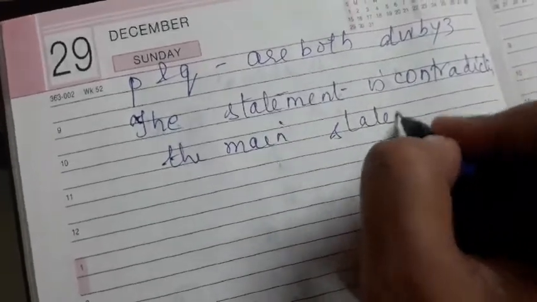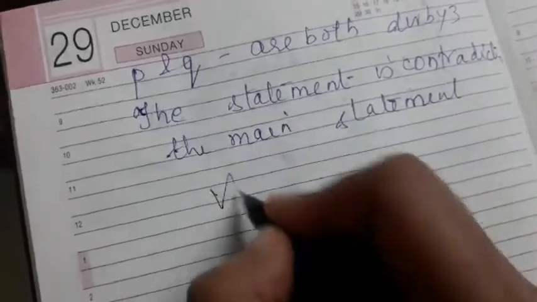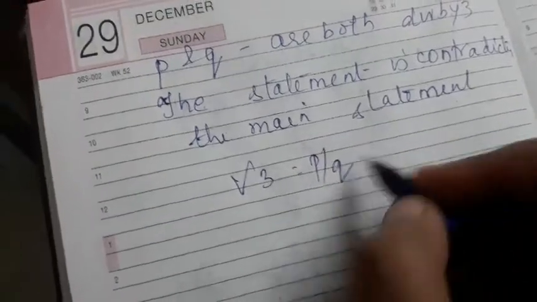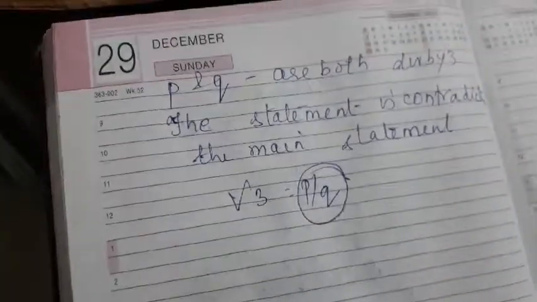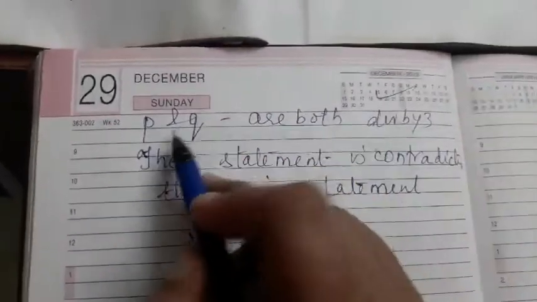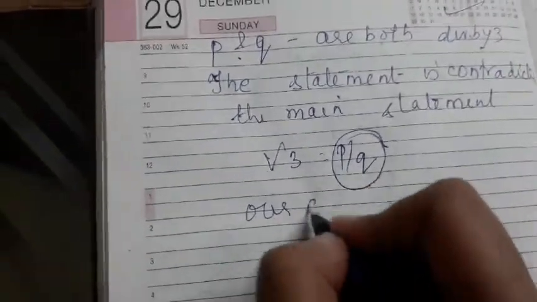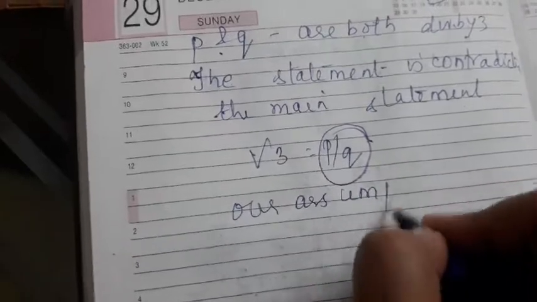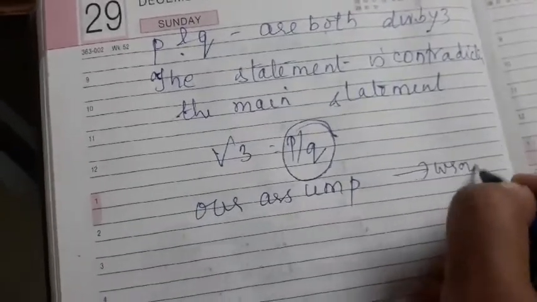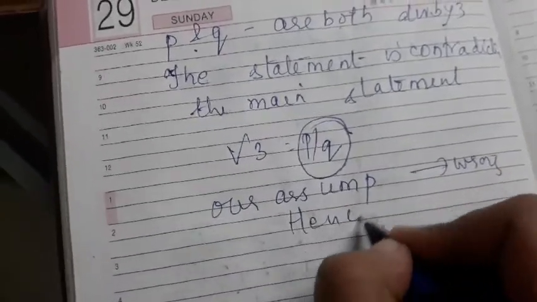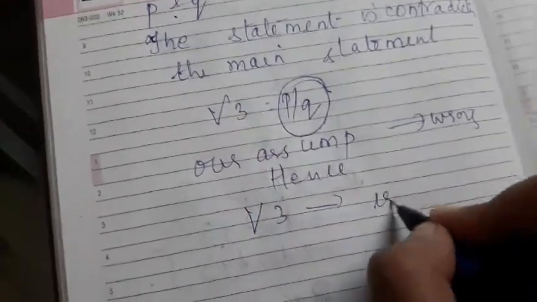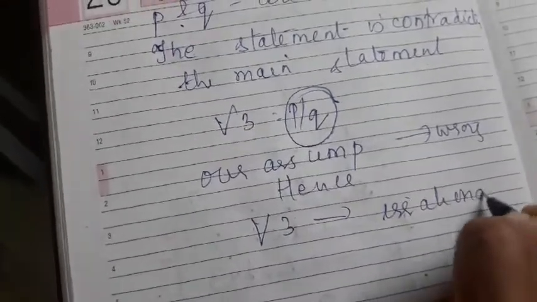What is our main statement? That let root 3 be p by q. They do not have any common factor between them, and here we are getting that they are both divisible by 3. Okay, so therefore our assumption is wrong. Hence, root 3 is an irrational number.